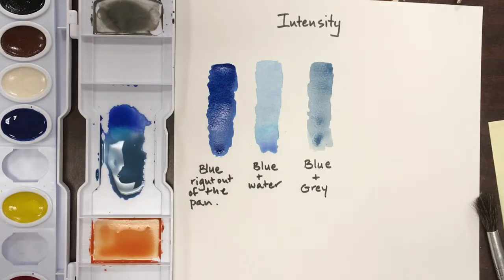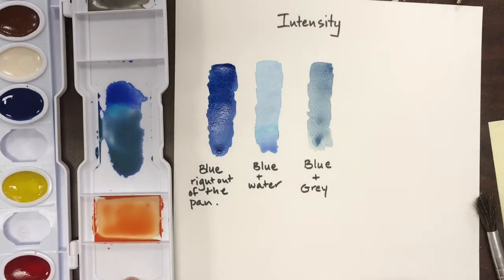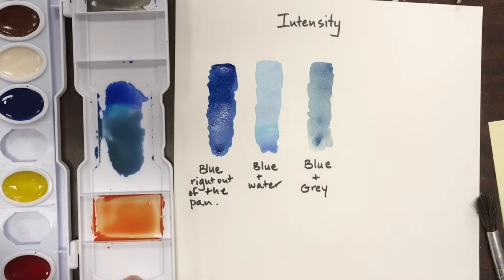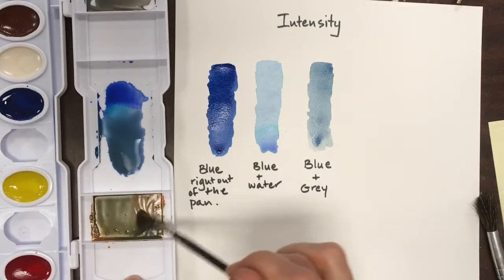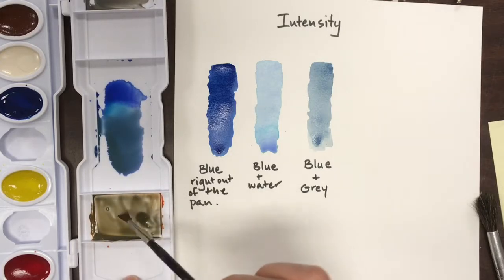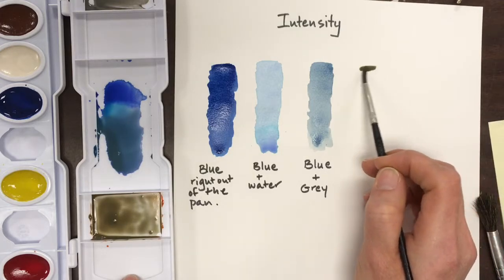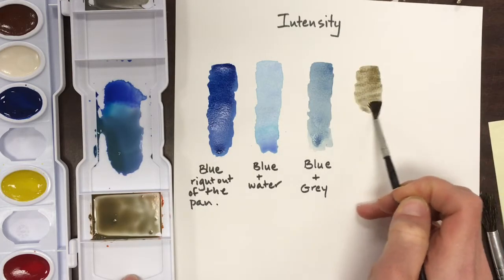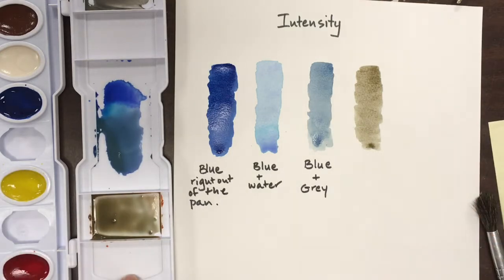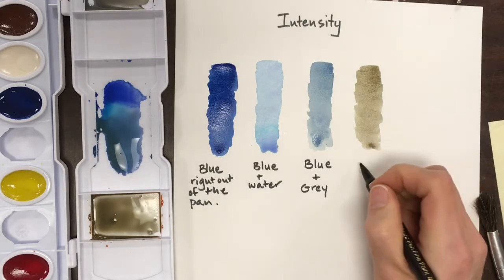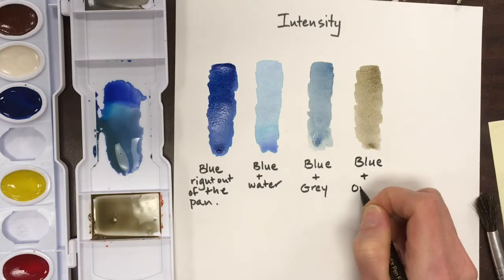The final method I'm going to show you is to use a complementary color. A complementary color is the color opposite the color that you're working with on the color wheel. So the color opposite blue on the color wheel is orange. So I created an orange and now I've mixed some blue into it. And you can see that this has created quite a different version of this blue. In fact, it hardly looks blue at all. It's very, very different and way more subdued and way less intense than that blue all the way over on the left.